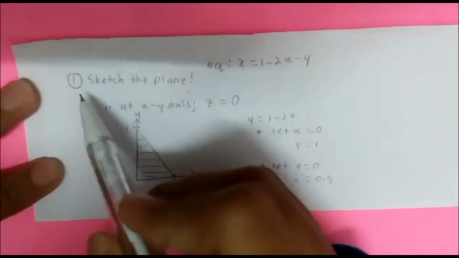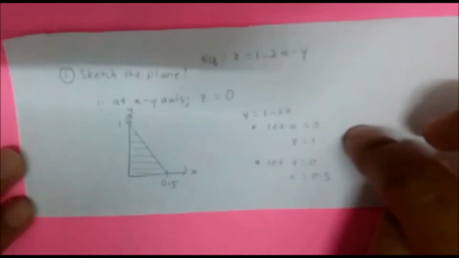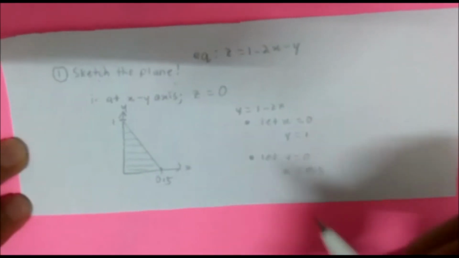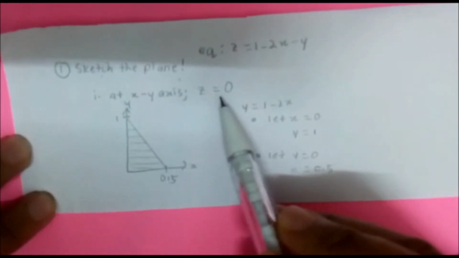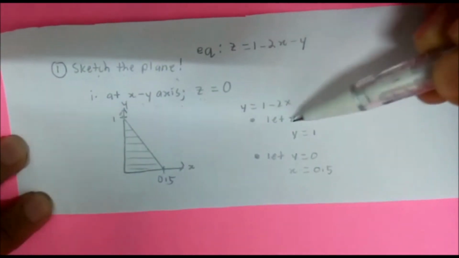For the first step, we need to sketch the planes. We have three planes, which are xy, yz, and xz. First, for the xy plane, we know that z will equal 0.